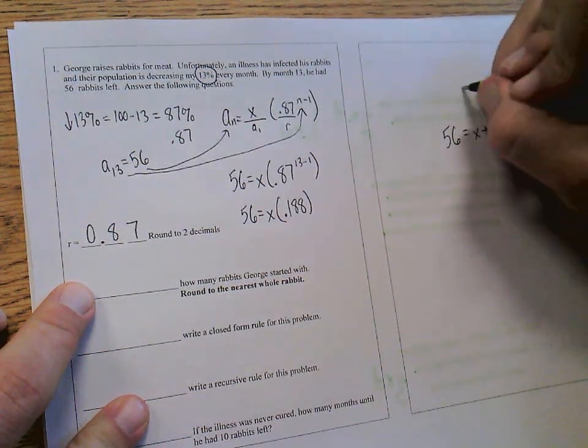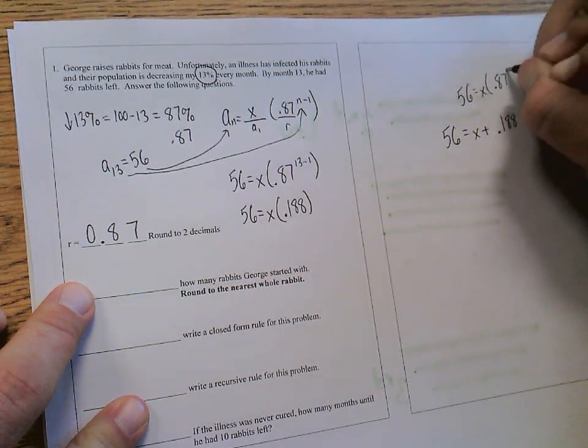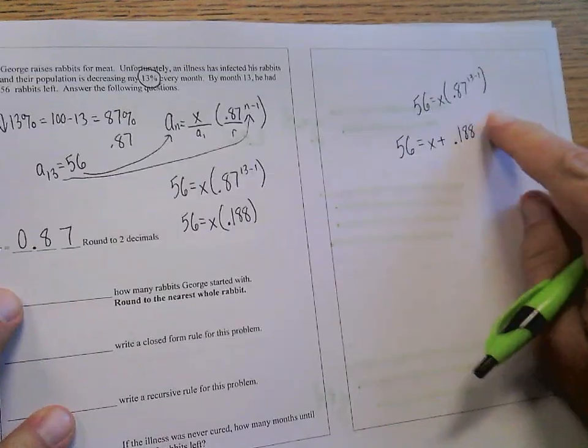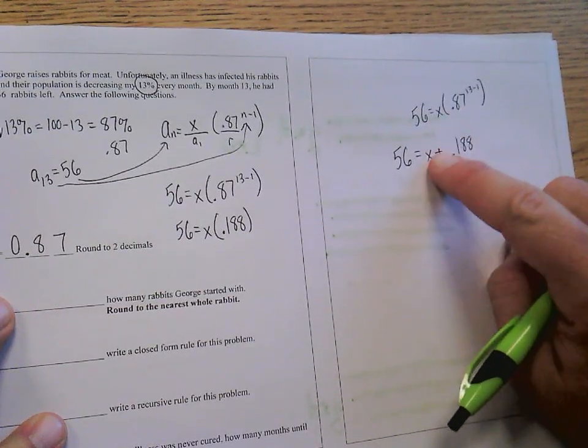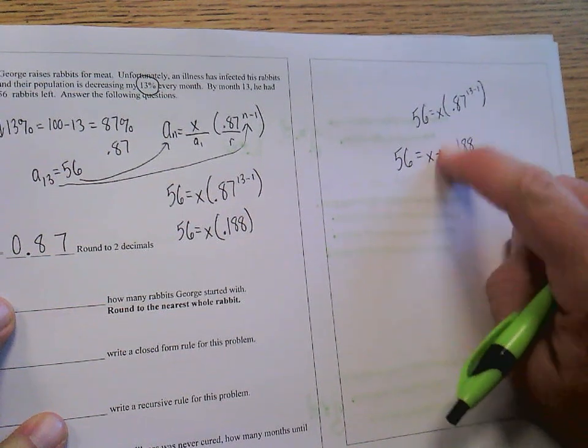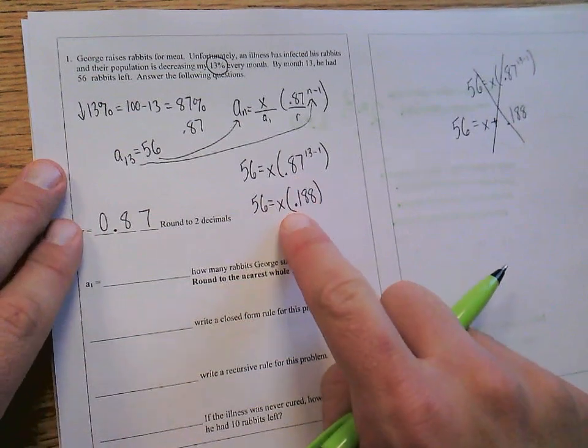My step above it was 56 equal to X times 0.87 to the 13 minus 1. How the heck did that multiplication problem become an addition problem? Where did that addition sign come from? Some of you guys are making that mistake. Do not make that mistake. It's a multiplication problem. Keep it a multiplication problem.